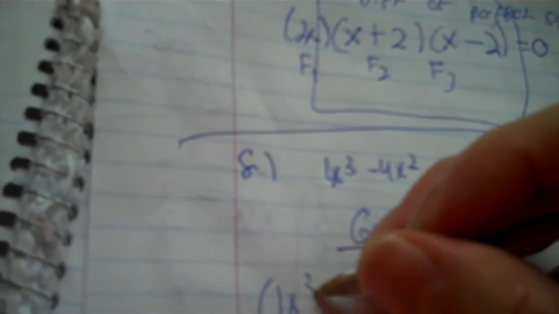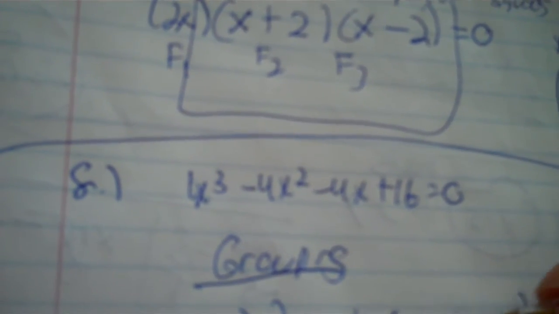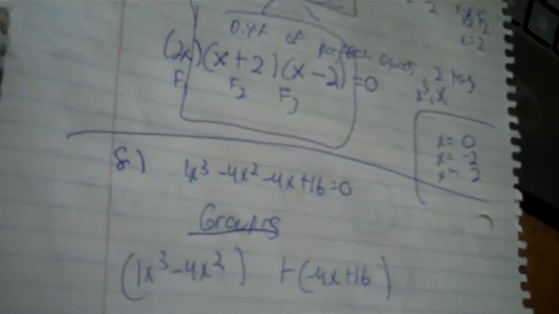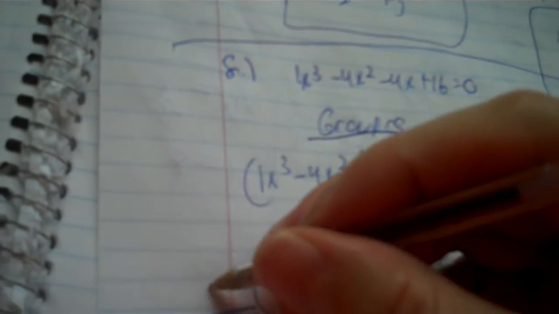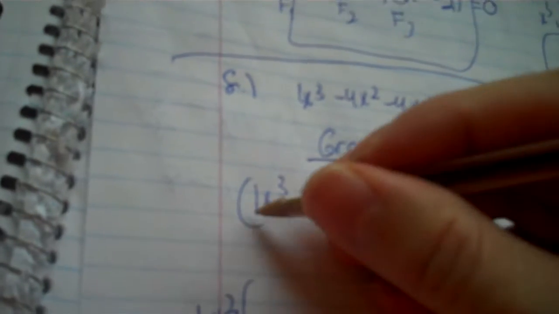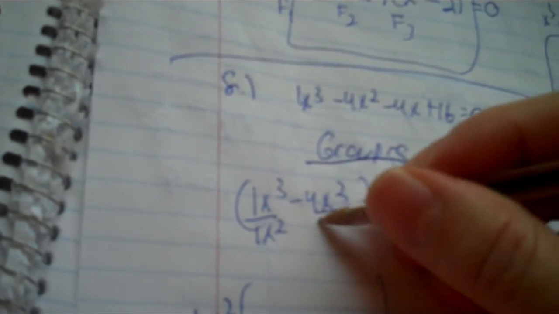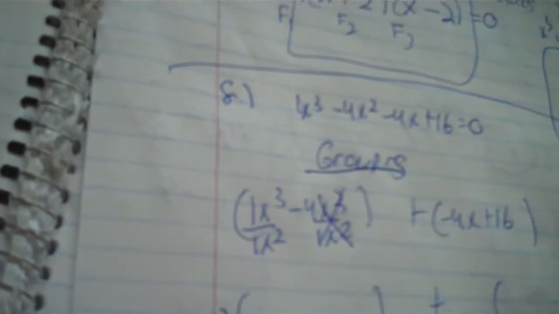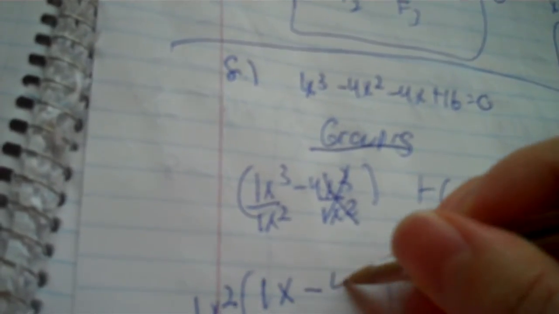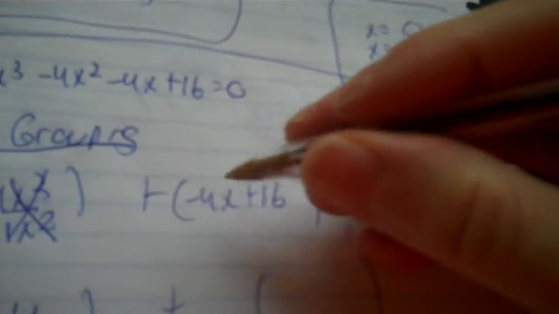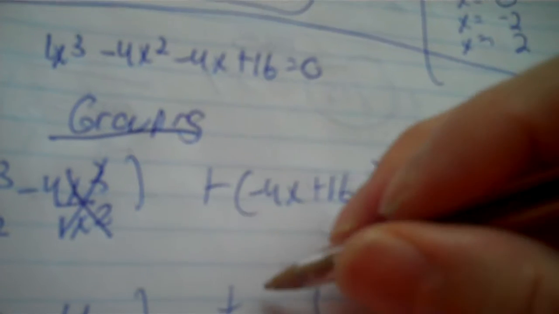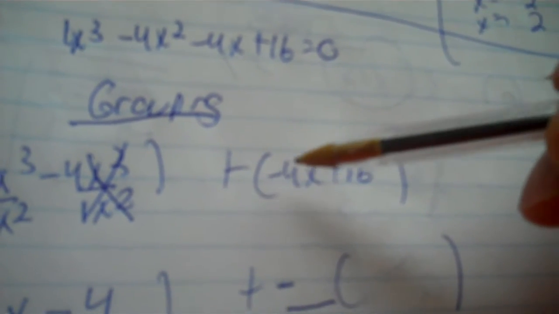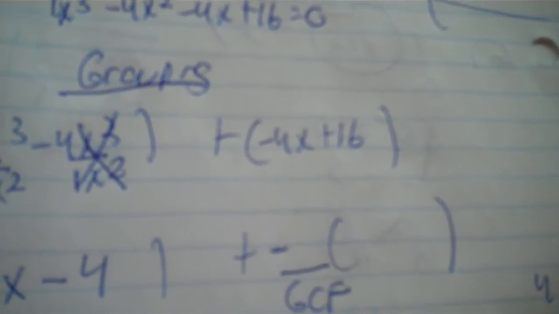So you have 1x to the third minus 4x to the second. And then we have negative 4x plus 16. Now, 1 and 4 have a GCF of 1, but we have x squared right there. So we need to divide by 1x to the second. That becomes 1x minus 4. Now here we need a negative because there's a negative on the first thing. Whenever there's a negative at the beginning, you need to put a negative in here.